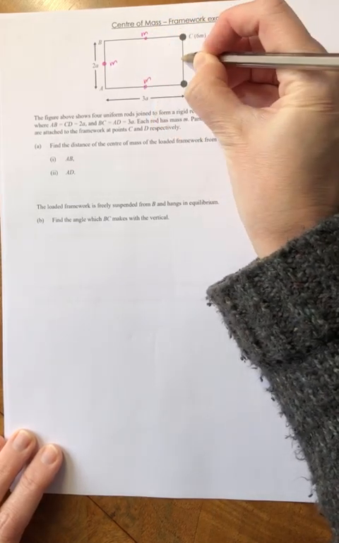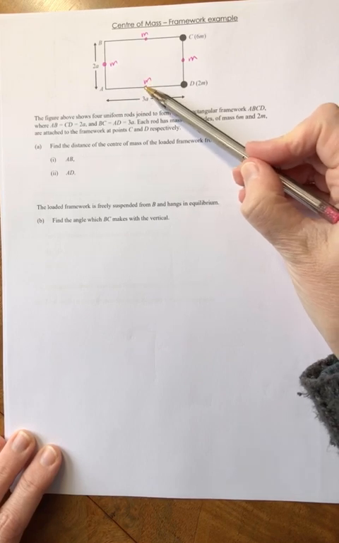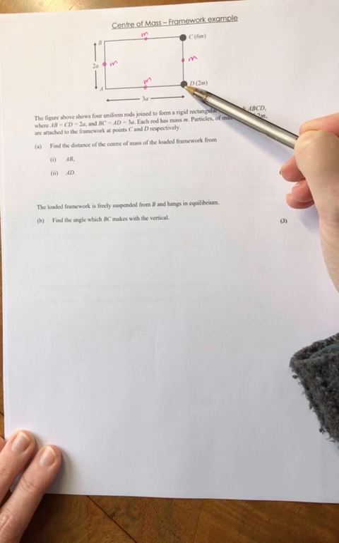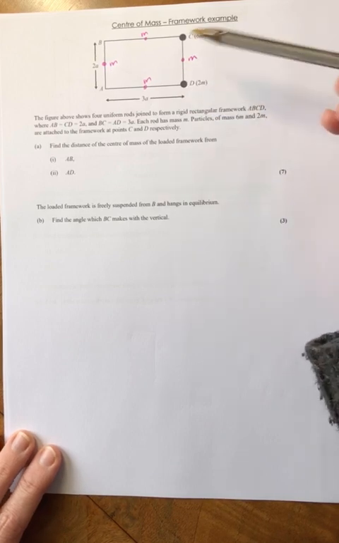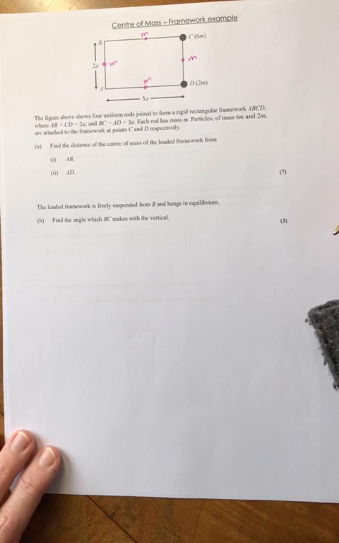Now, effectively, what that means is that we've got 1, 2, 3, 4, 5, 6 different points. So that would be equivalent to 6 individual point masses on that system.